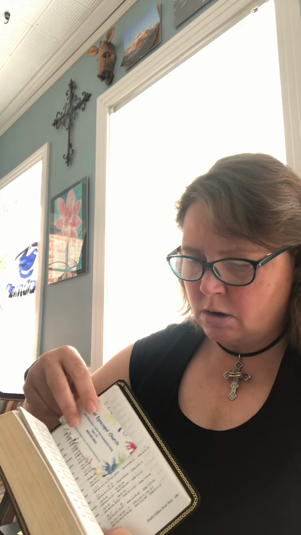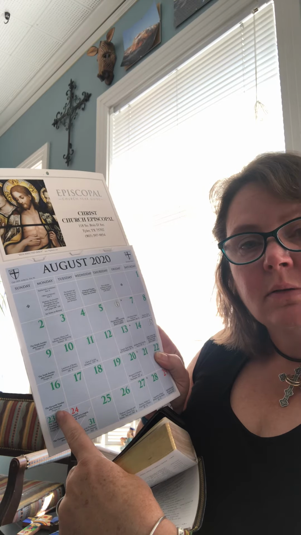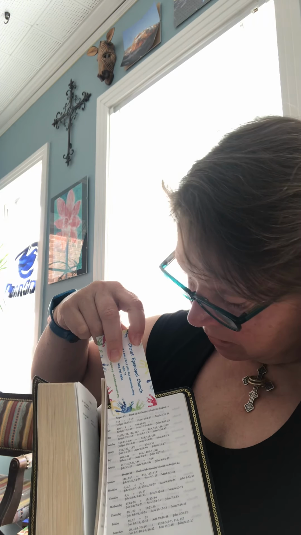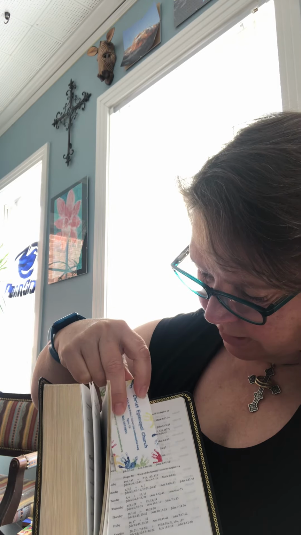But right now, in our current year, we are all the way back here on page 981. Proper 15 is where we are. And this calendar has that. If you look down here, on Sunday, August 16th, it says Proper 15. So for this week, Proper 15 is up here at the top, and there are readings for Sunday, Monday, Tuesday, Wednesday, Thursday, Friday, Saturday.